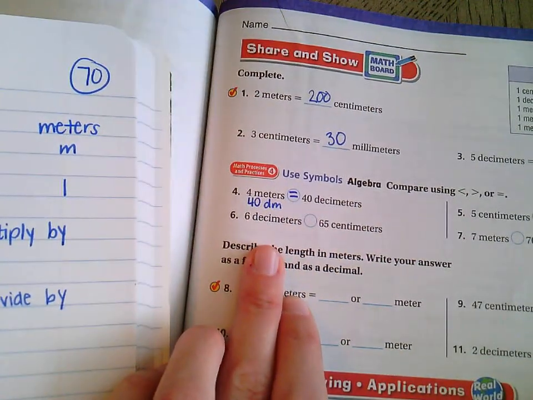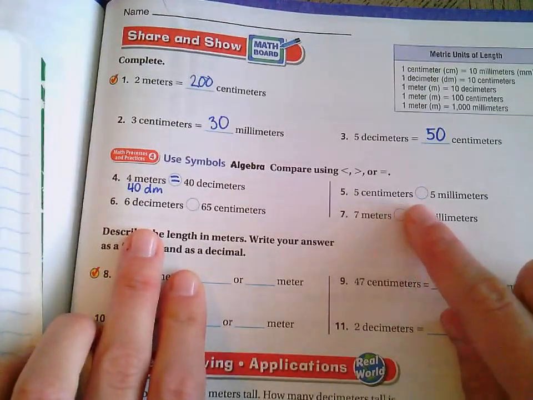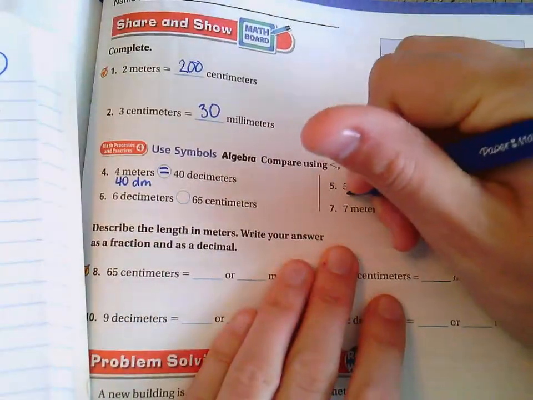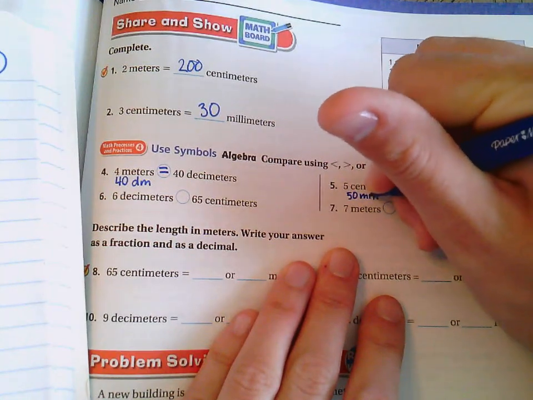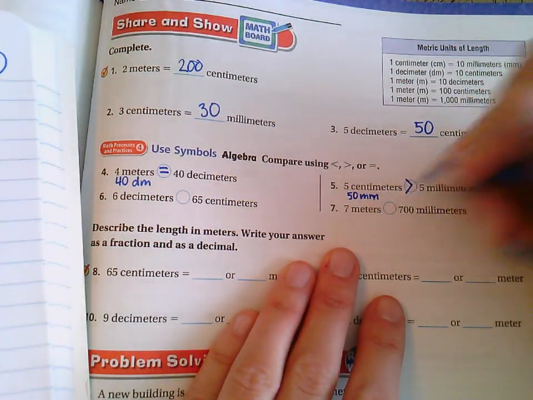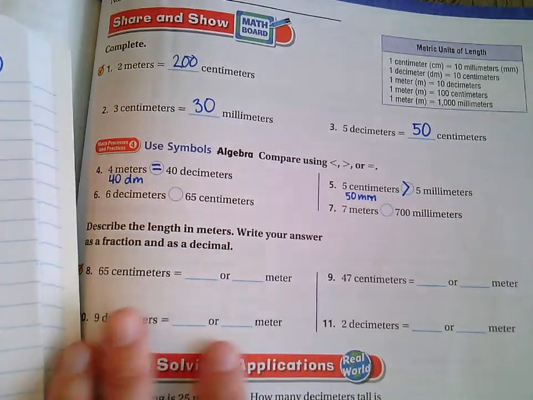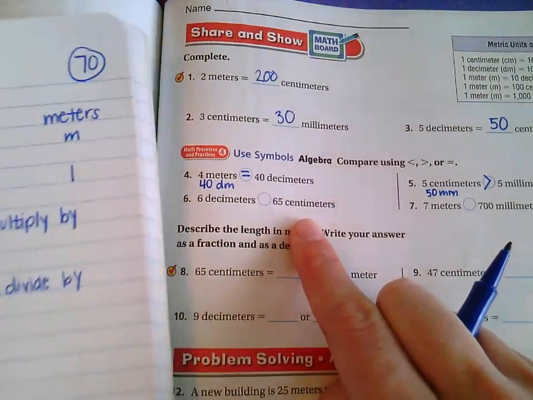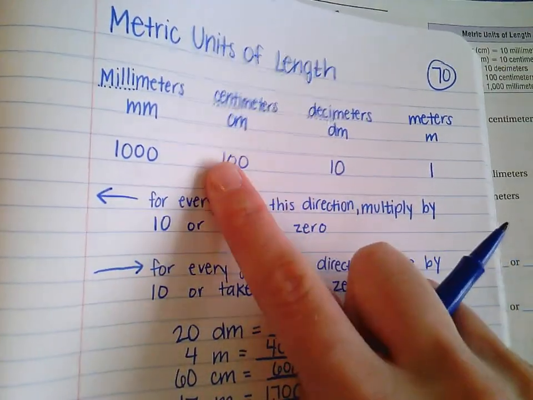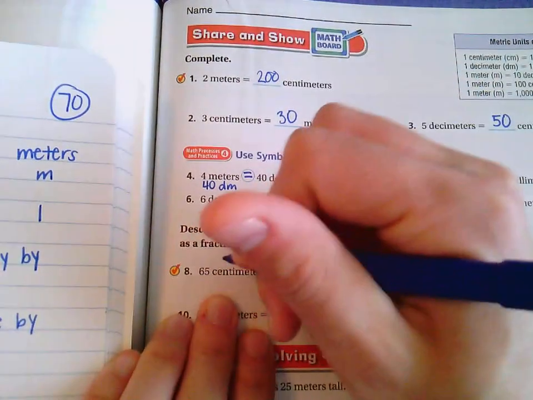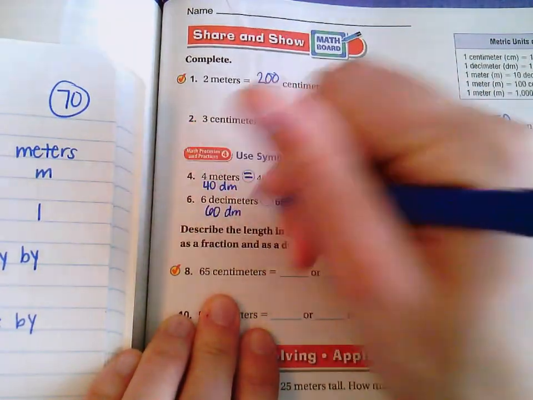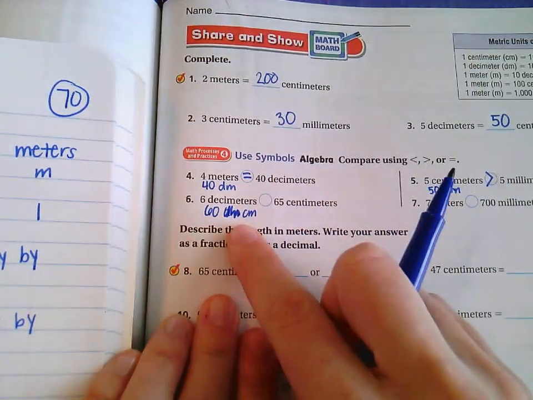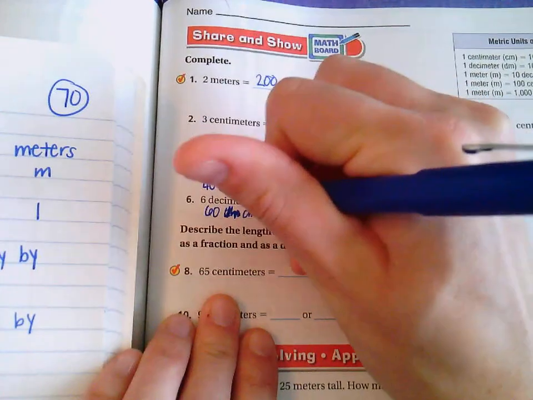Those are equal. For 5, I have 5 centimeters and 5 millimeters. Well, if I change centimeters to millimeters, that's 1 jump, so that's 50 millimeters. And I know 50 is more than 5. Okay. 6 decimeters and 65 centimeters. If I'm going decimeters to centimeters, that's a 0 with 1 jump. So I have 60 centimeters and 65 centimeters. 65 is more.